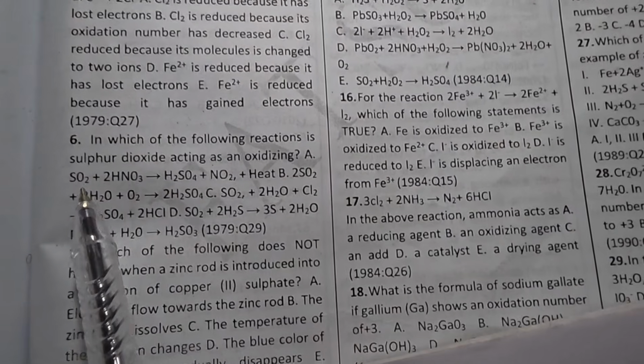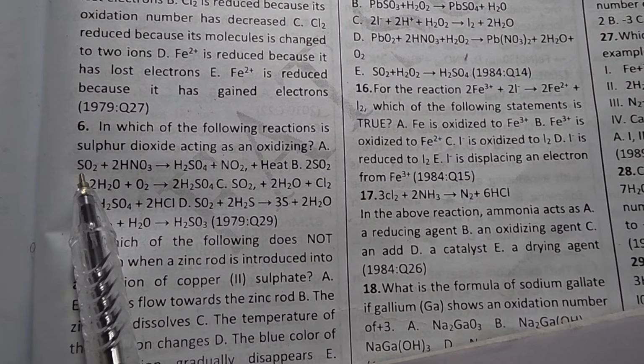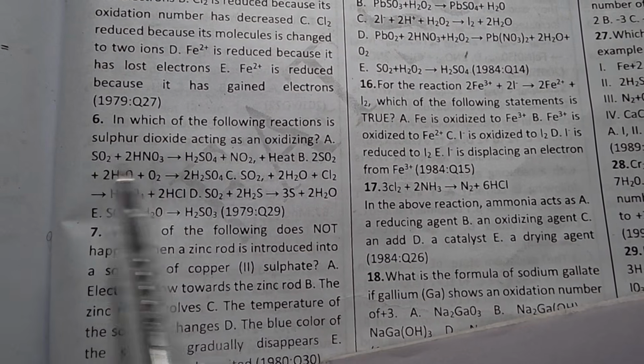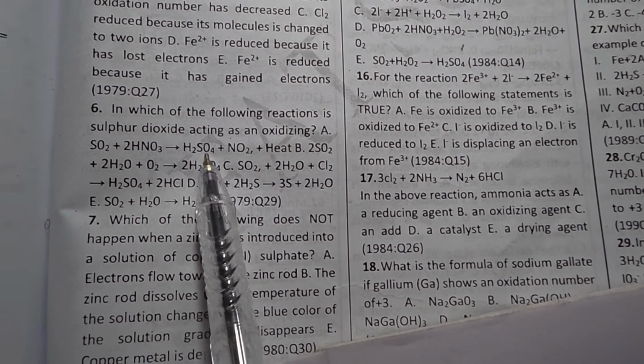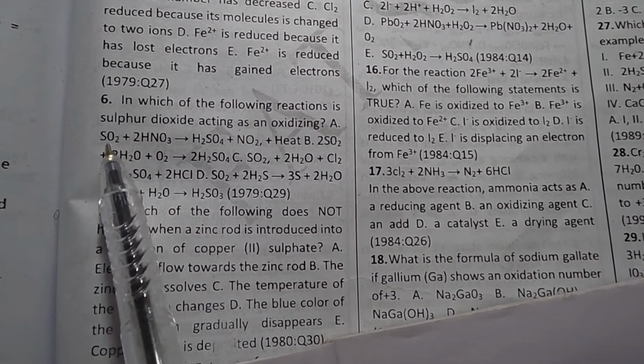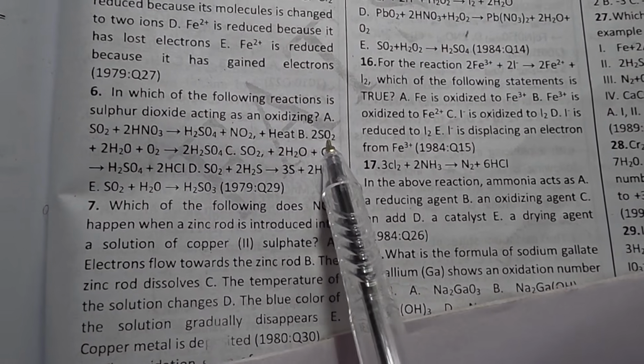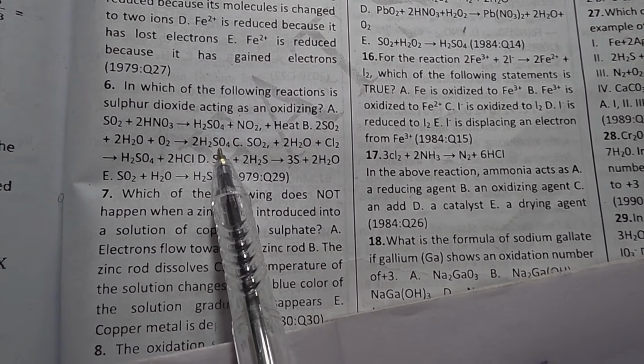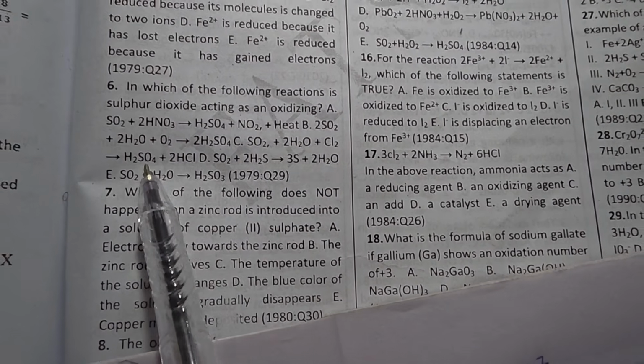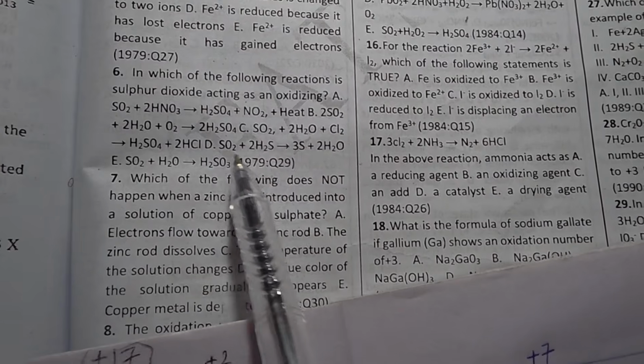So it has gone from sulfur +4 to +6. So what does that mean? That's oxidation. So in that case, this is acting as a reducing agent. So option A is wrong. Here, +4 to +6 is still the same thing.